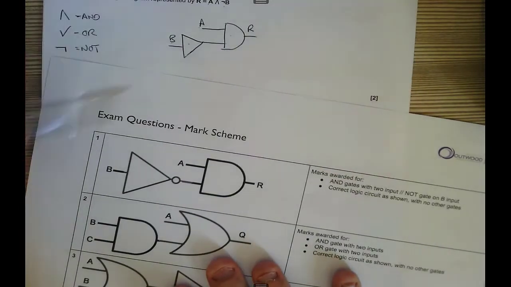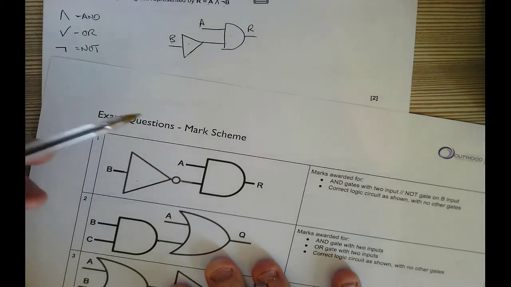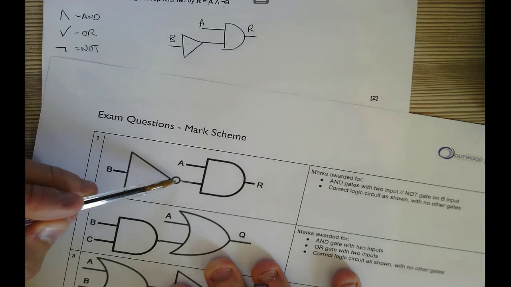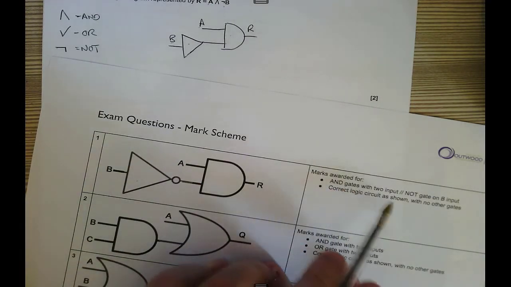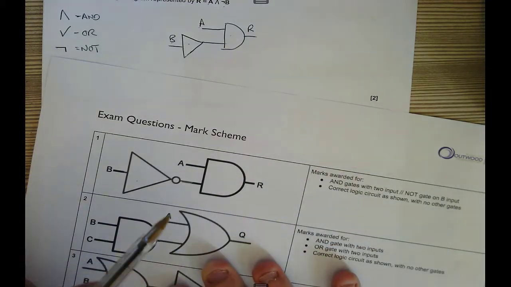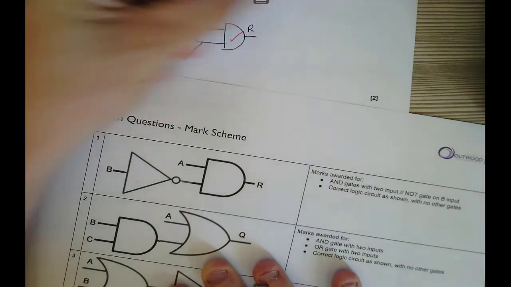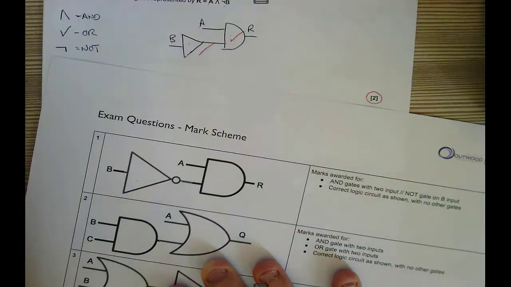Right, let's have a look at the mark scheme then. For the first question, as you can see, I've got my NOT gate, and I forgot the little circle on the end, but that's not too much to worry about right now. And then I've got my AND gate. Marks are rewarded for an AND gate with two inputs, a NOT gate with one input, and then the correct logic circuit. So I've got the correct logic circuit, so I've got 1 mark, 2 marks, correct.